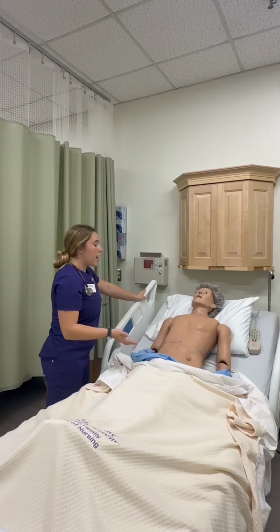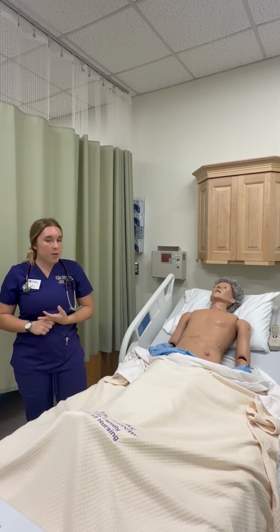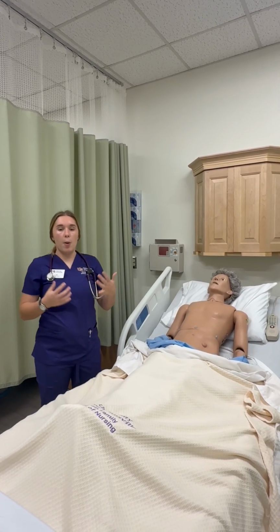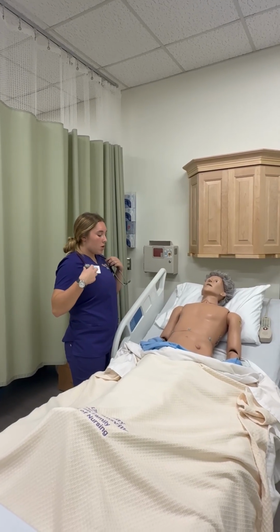When palpating this area, I would note that I felt a gentle pulsation, which is expected. If I weren't to feel a pulsation, this is also expected. What would be unexpected is if I felt bulging of the pulsations. So I'm now going to move on to the cardiac assessment.